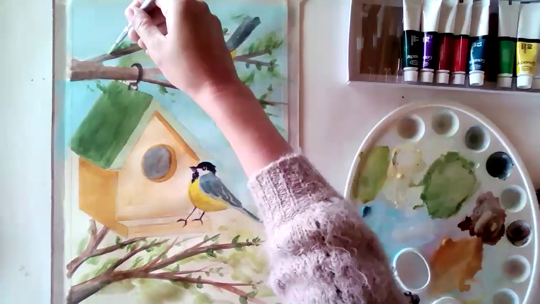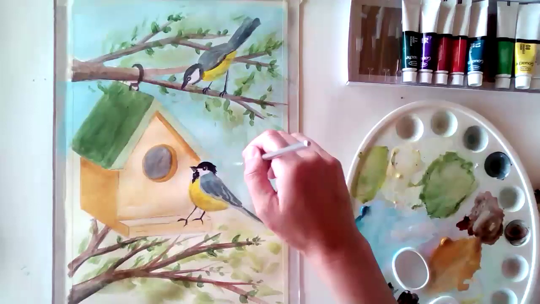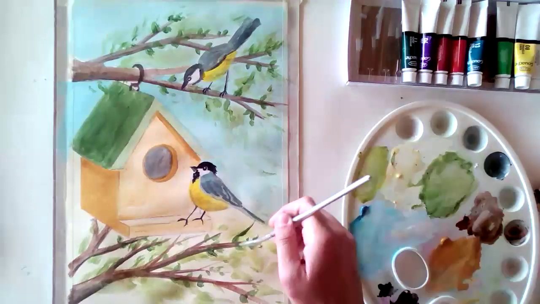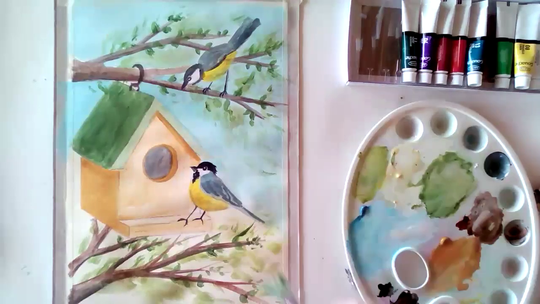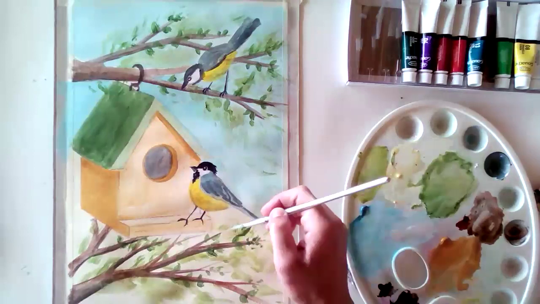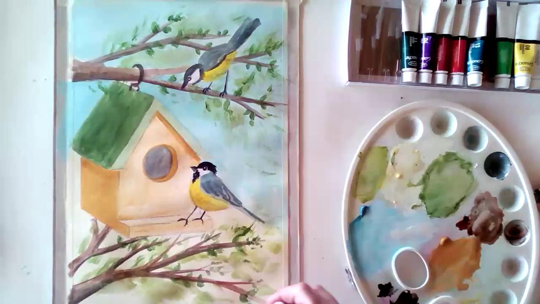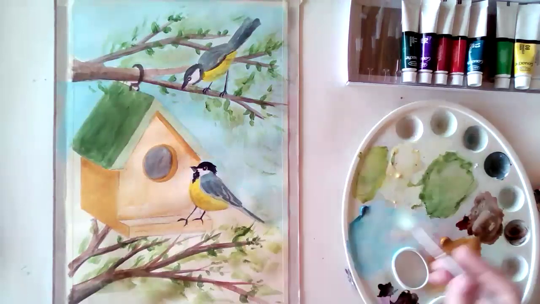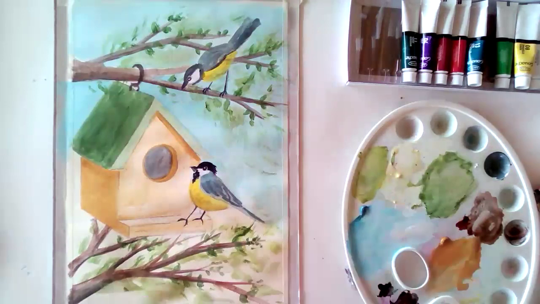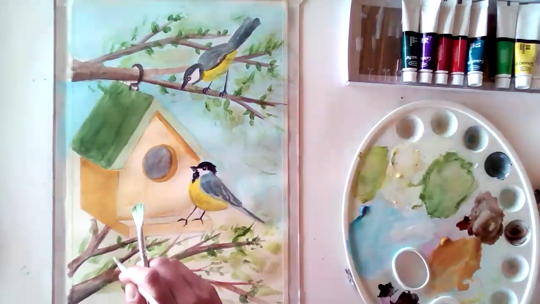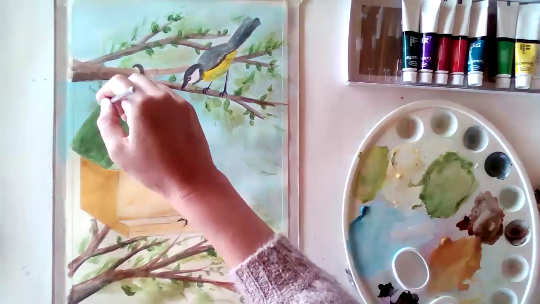Cool, I'm almost finished as well. Just looking to give some more artistic strokes, let's say, and convert my painting so it's not as boring as it was at the start.